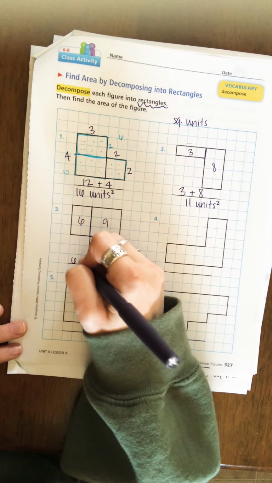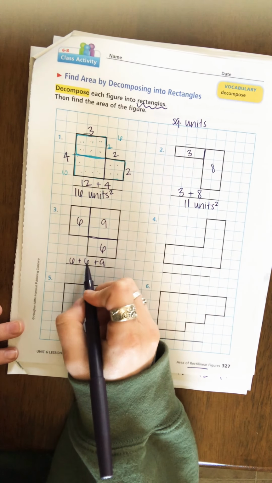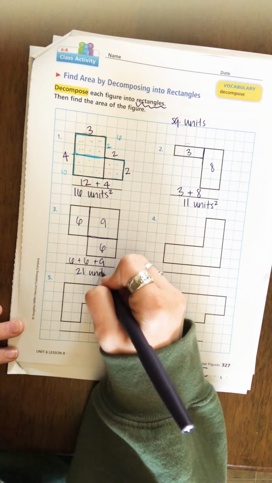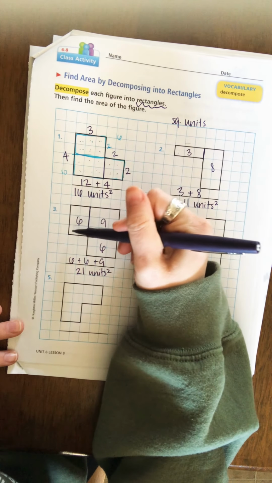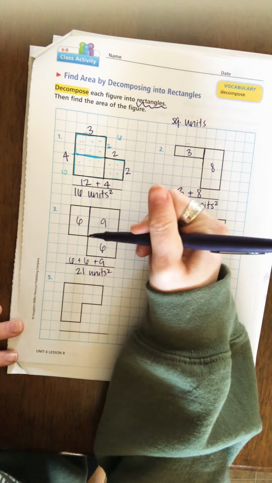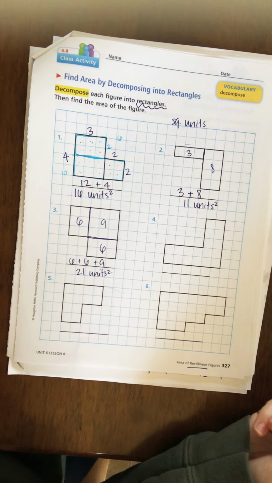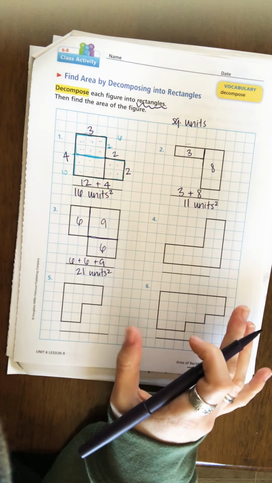So I could say 6 plus 9, which gets me 6 plus 6 is 12. 12 plus 9 is 21. So 21 units squared. If you need to double check, just go count every single one. 1, 2, 3, 4, 5, 6, 7, 8, 9, 10, 11, 12, 13, 14, 15, 16, 17, 18, 19, 20, 21.